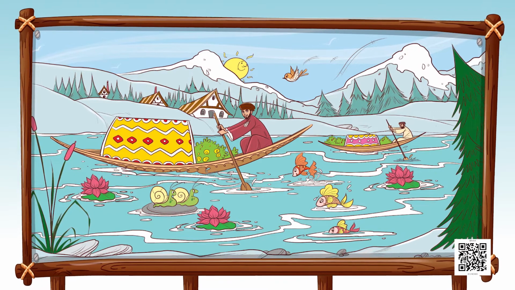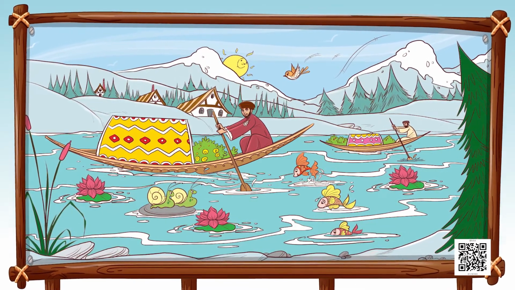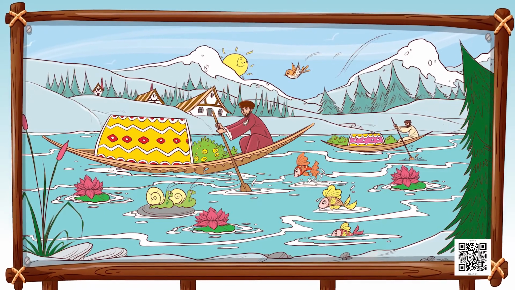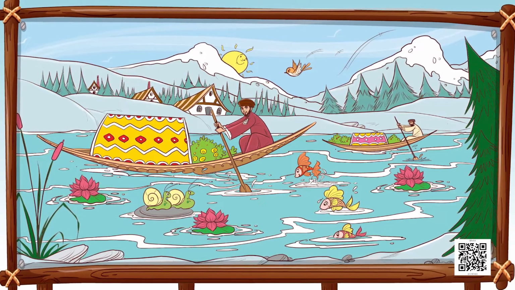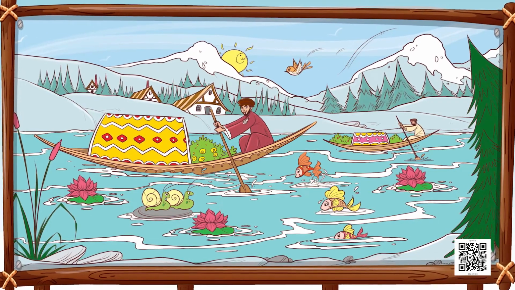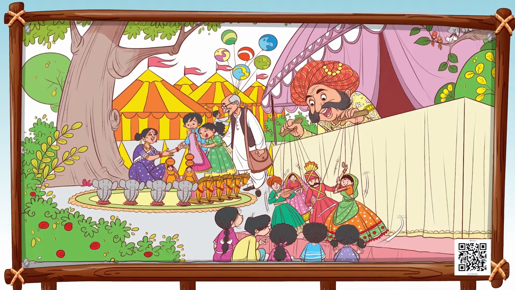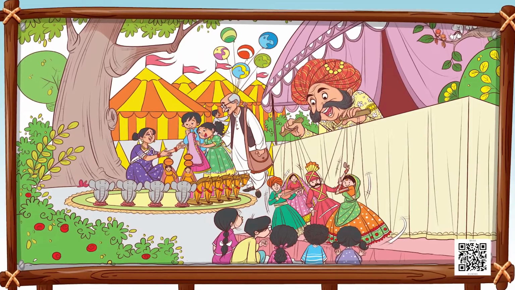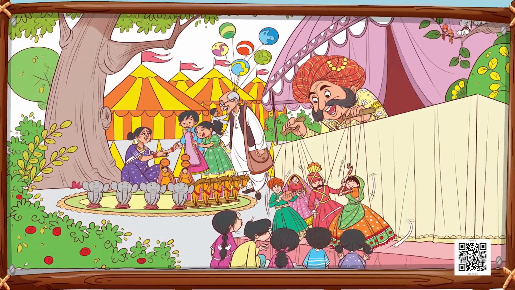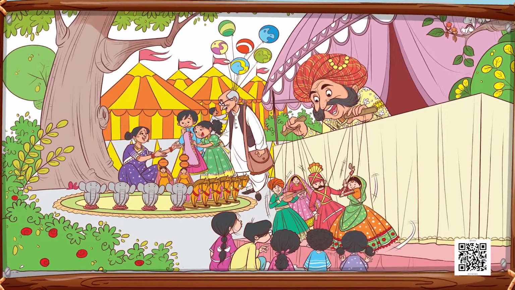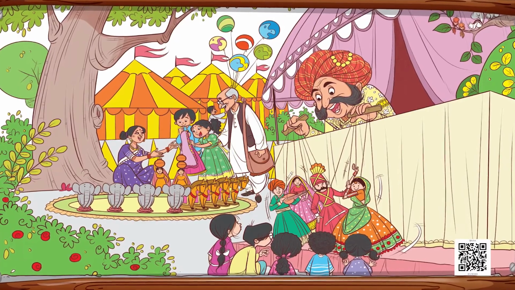Since we have already observed 1 bird, 2 snails and 3 lotuses, similarly, you have to observe other objects which are 1 in number, 2 in number and 3 in number. Next picture is of a fair. And look what all we have here. We have balloons, puppets, puppeteer, and look, the kids are enjoying in groups. Let's look at it properly.